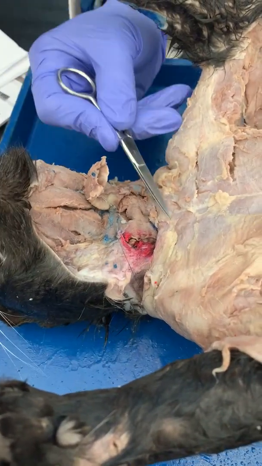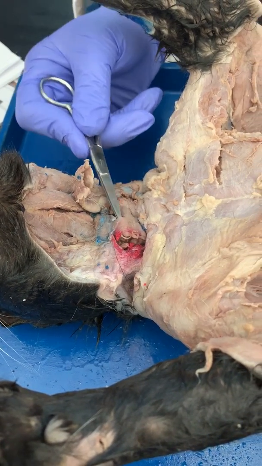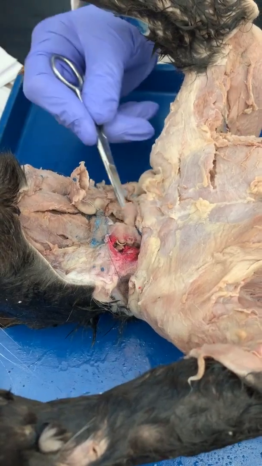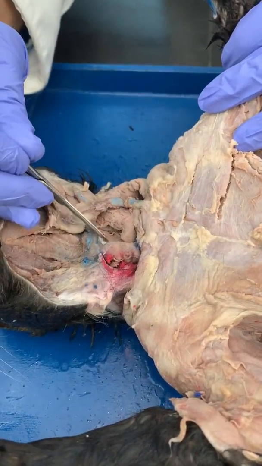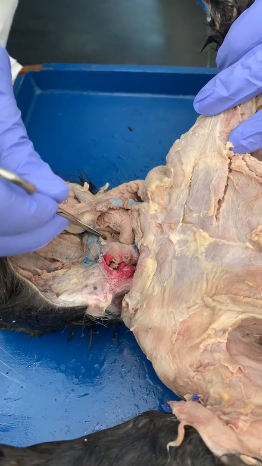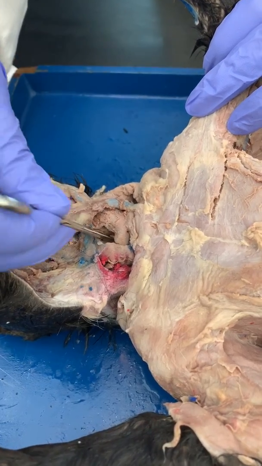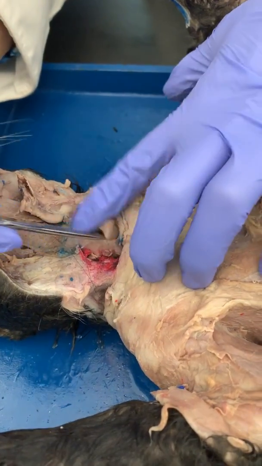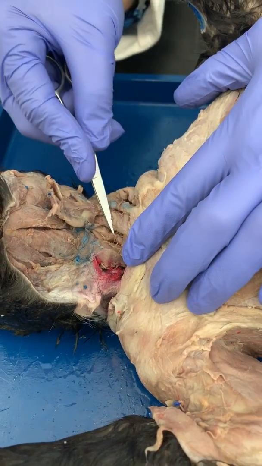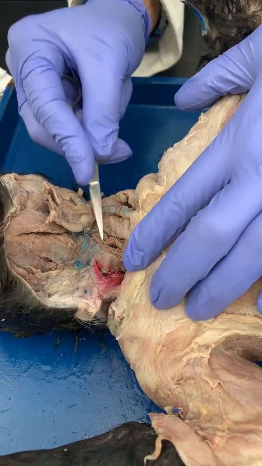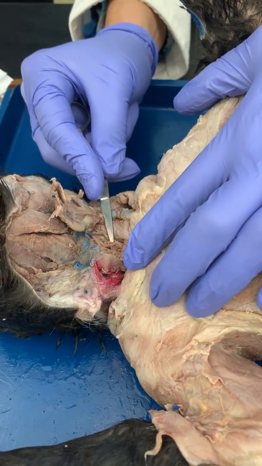Down this way, running from the sternum to the hyoid, you have the sternohyoid. You have two of them, so you can actually cut one back, okay? Right on the side of it, the midpoint is the thyroid. So you have the thyrohyoid, runs from the thyroid to the hyoid, right here on the side. Let me retract that, okay?